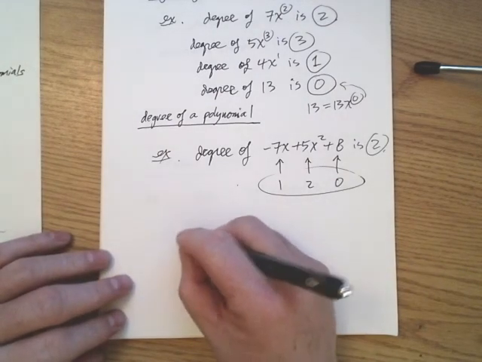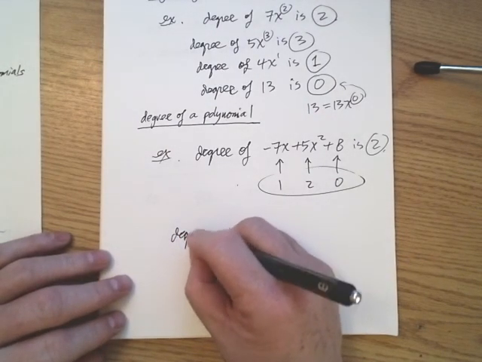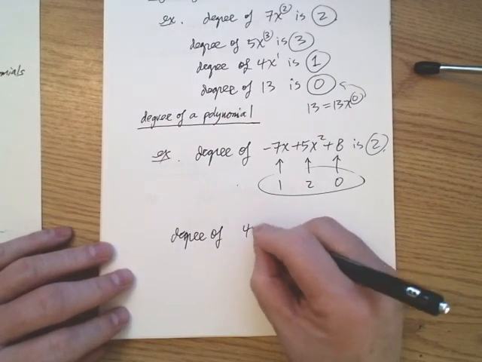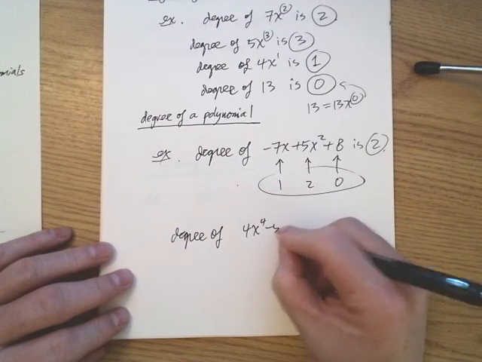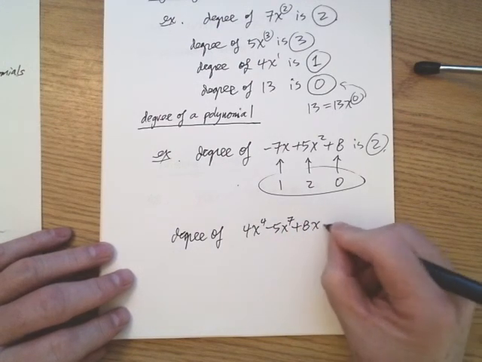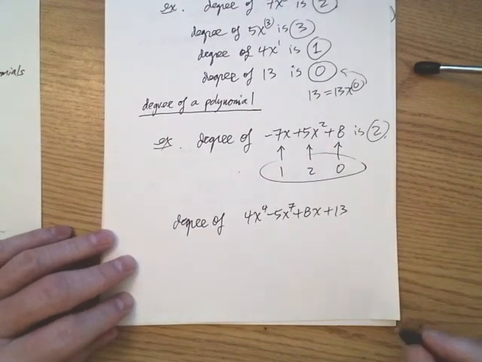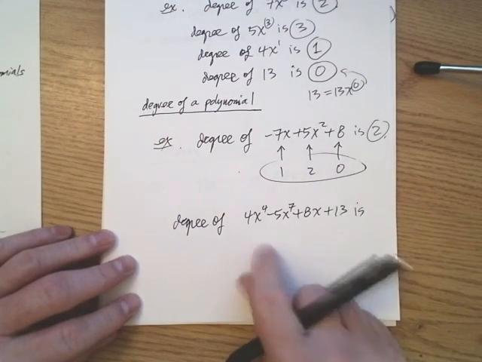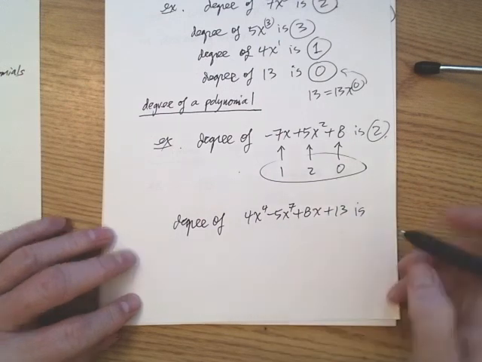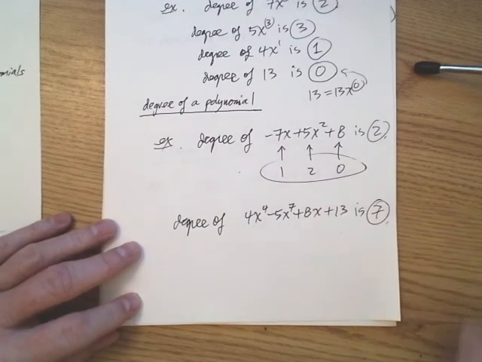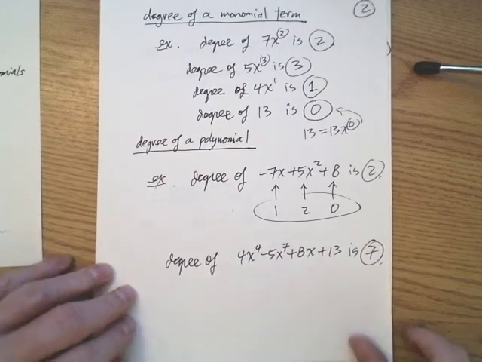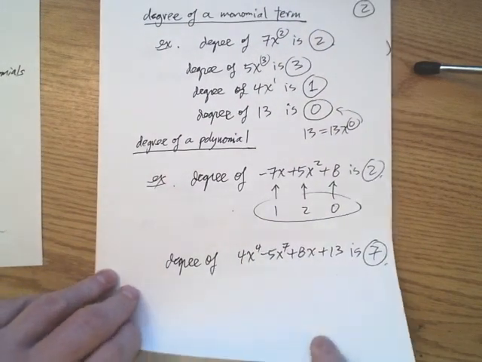Okay? Degree of 4x to the 4th minus 5x to the 7th plus 8x plus 13. You can just read it right off. Looking through these, the degrees are 4, 7, 1, 0. The largest is 7. So this is a degree 7 polynomial, we would say. Okay, so that's the degree of a polynomial.